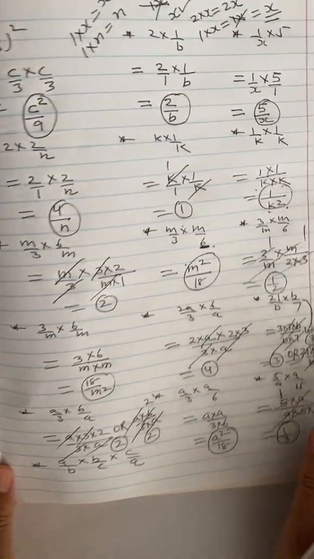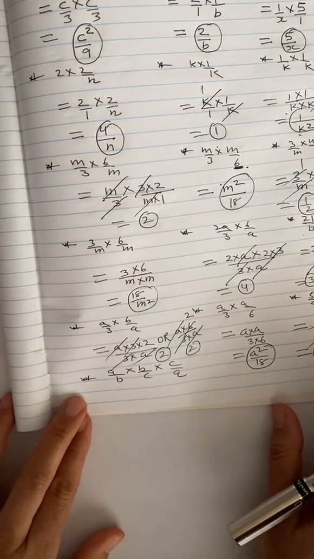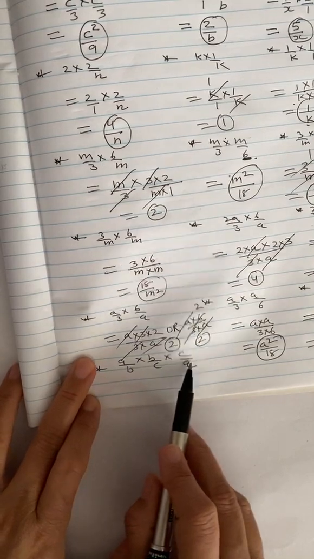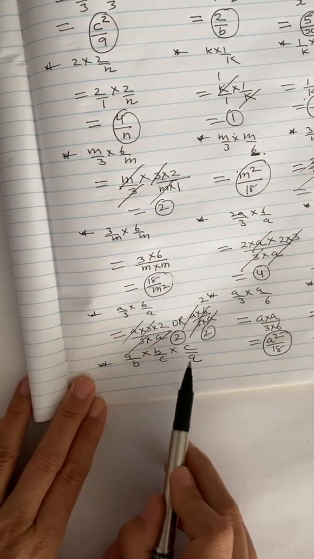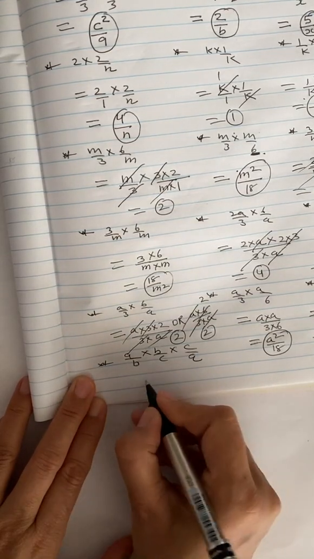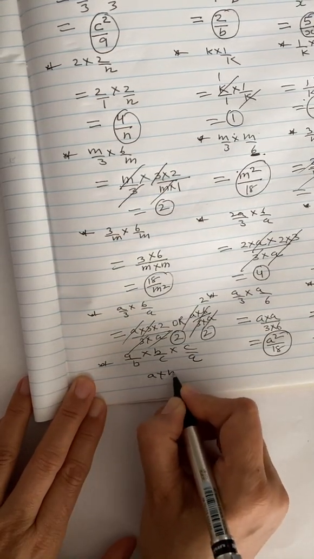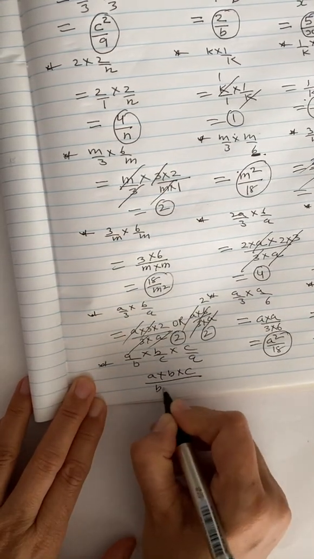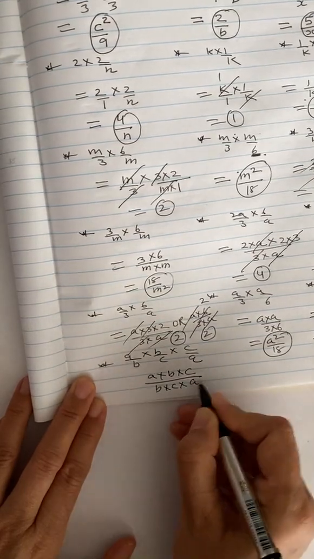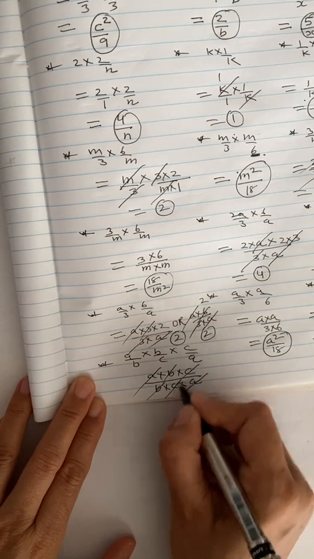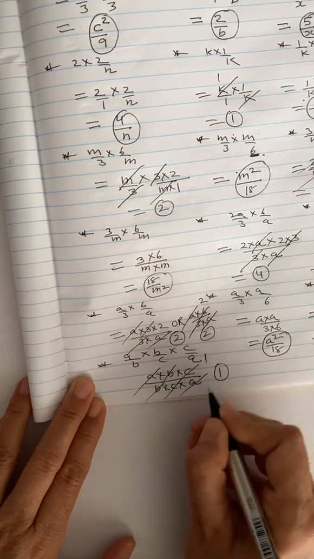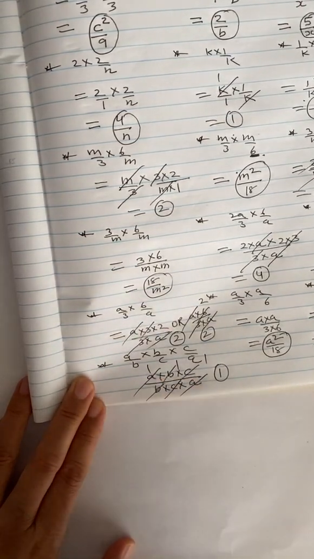Okay, now the last one is, instead of multiplying 2 fractions, we have 3 fractions. So a divided by b, divided by c, and c divided by a. So now here you can do a times b times c, b times c times a, and now we can start cancelling out. So b and b get cancelled, c and c get cancelled, so it's 1. So when you are cancelling out, it's 1, 1, 1.